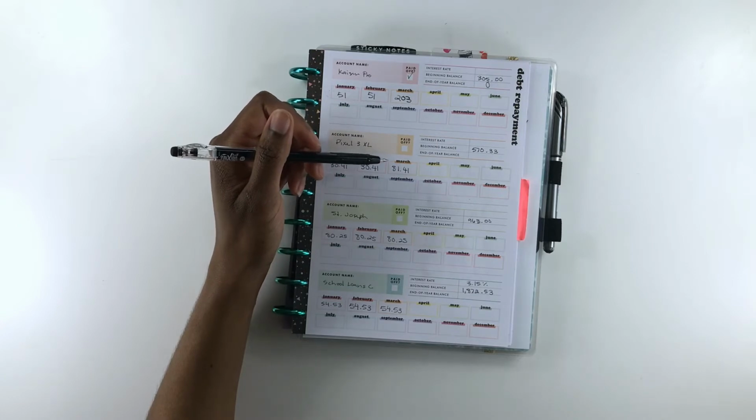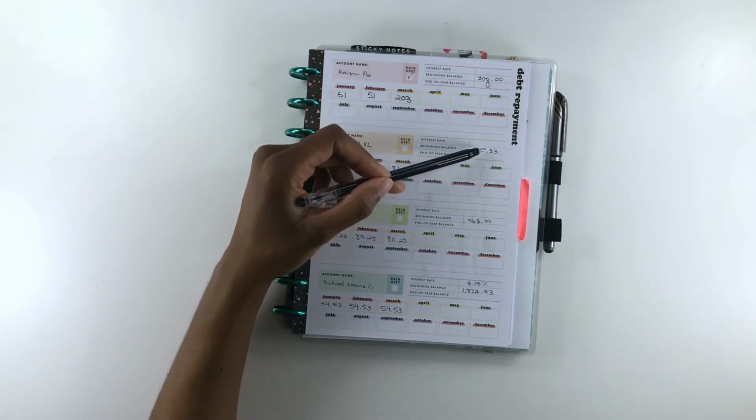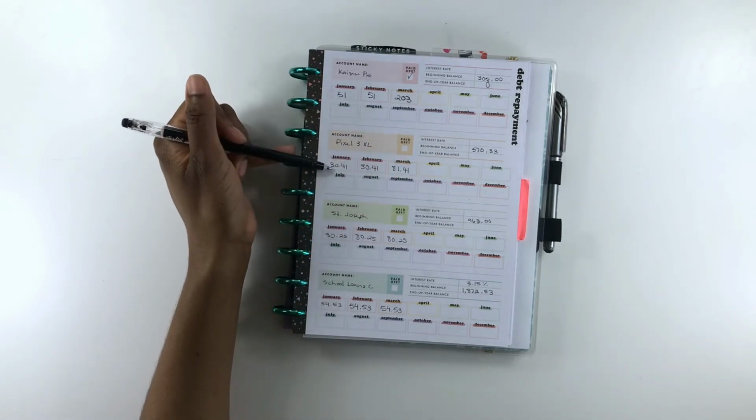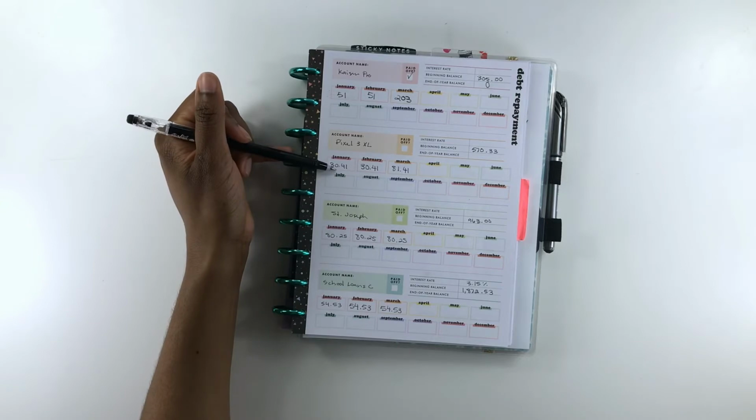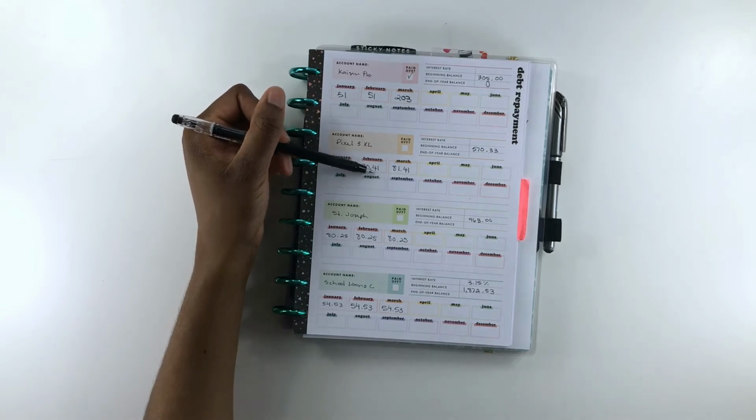So I just wanted to update this tracker and do this video real quick. 570.33 was the beginning balance. Subtract 30.41, that's 539.92, which was our ending balance in January. Subtract an additional minimum payment of 30.41, and that is 509.41 at the end of February.